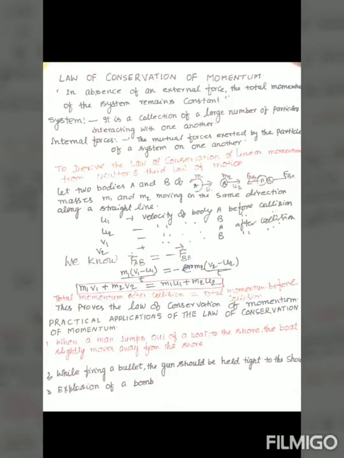Internal forces can change the momenta of different particles in the system, but not the total momentum of the system. If the momentum of one particle is increased, that of some other particle must decrease to keep the total momentum of the system constant. So you might have understood the system.